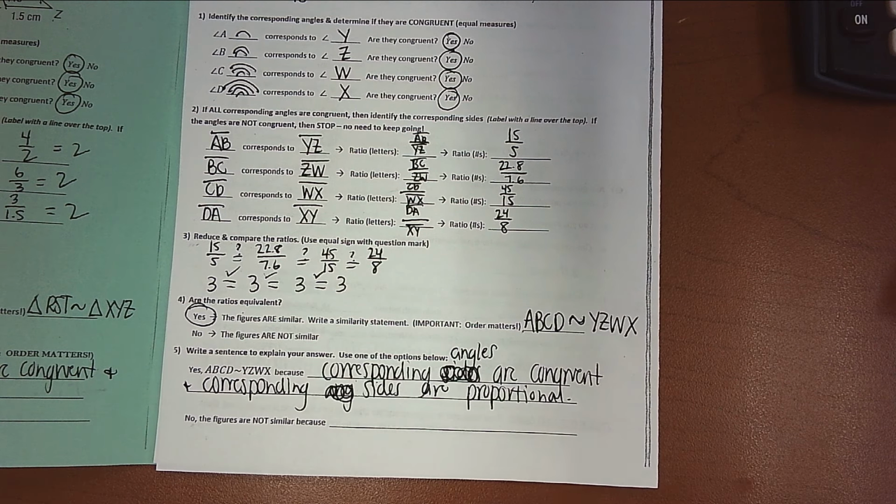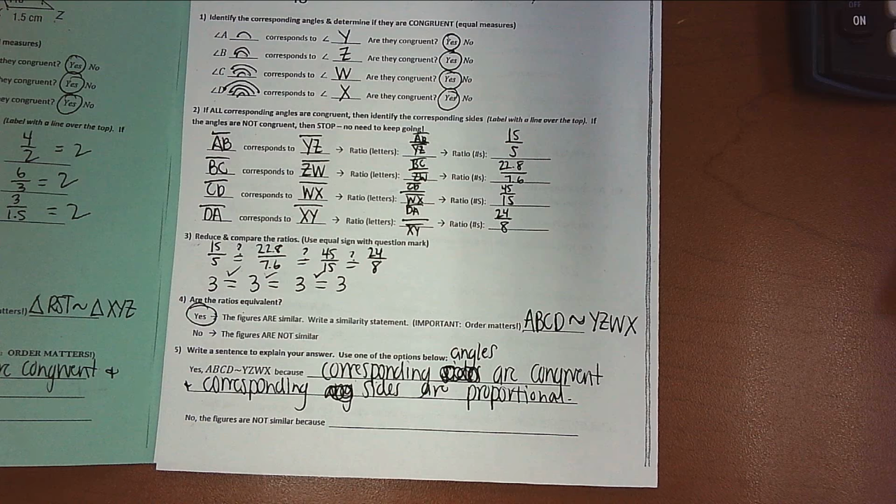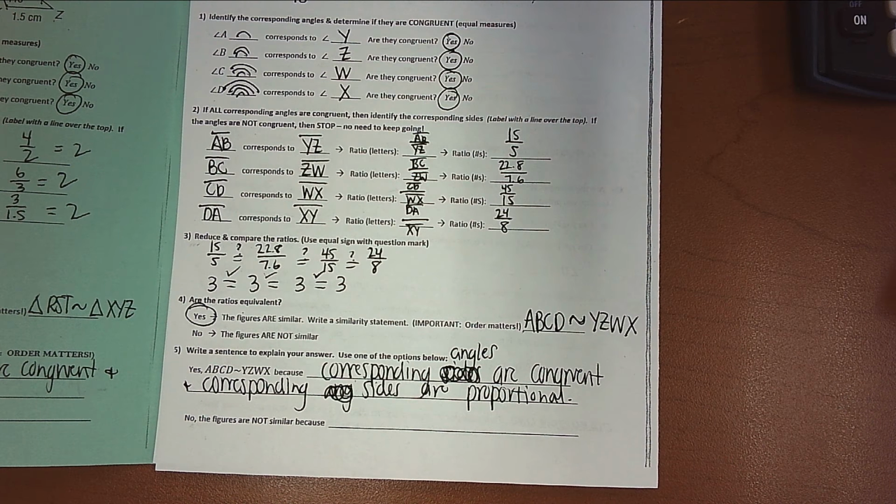So I just want to stress the importance again of knowing that definition. Similar figures have corresponding angles that are congruent and corresponding sides that are proportional. And when both of those things happen, then we know we have a similar figure. If one of those things is not true, then we do not have a similar figure. And it's really important that we understand the difference between those two.